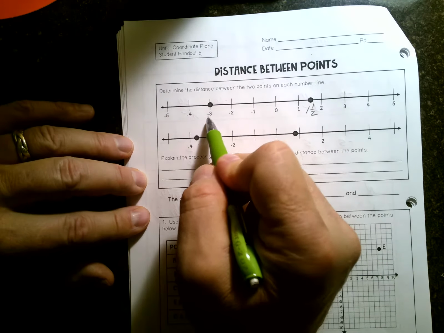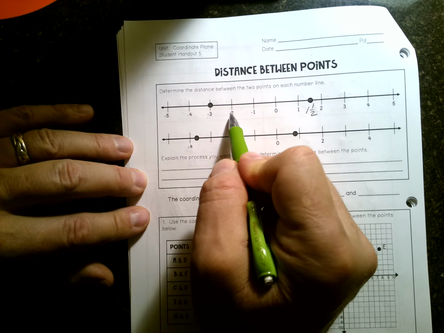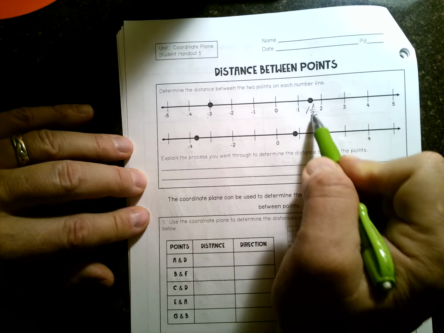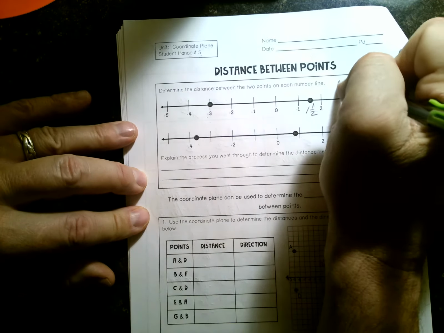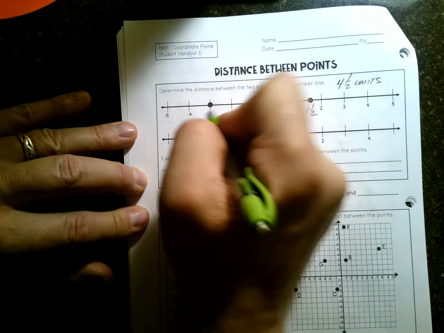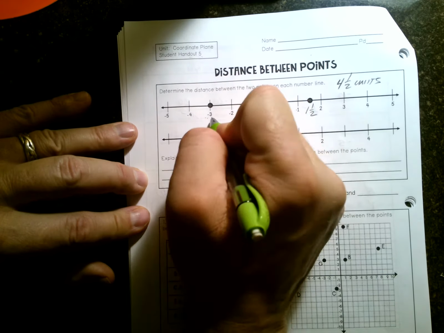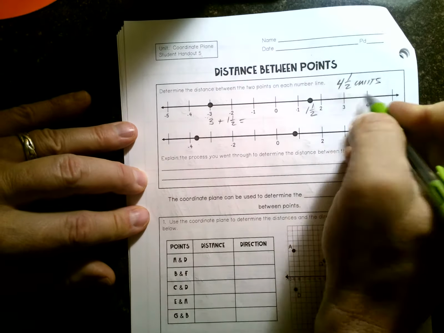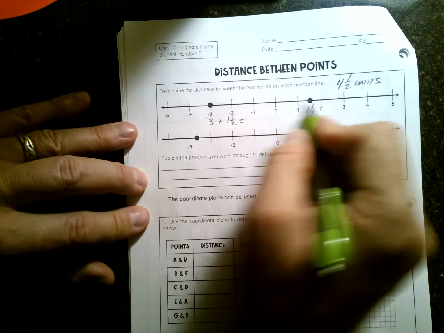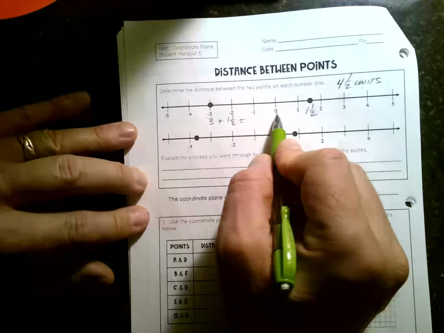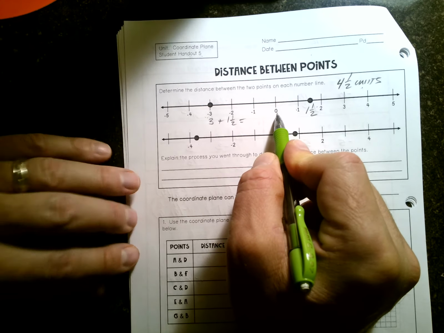So if I was to count this, there's a couple of different ways. 1, 2, 3, 4.5. So that answer could be 4.5 units, right? Or I could add the absolute value of these two numbers. 3 plus 1.5 is 4.5. So there's two different ways to do that. And that absolute value technique works when they're opposite, adding when they're opposite of the zero.